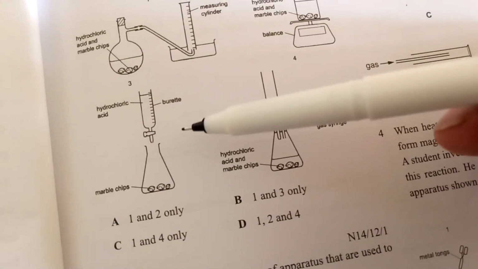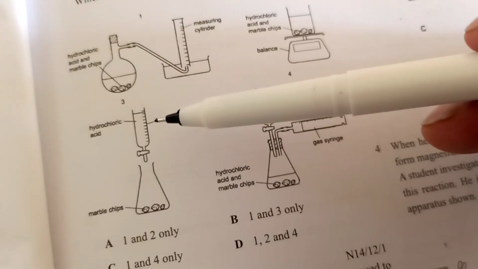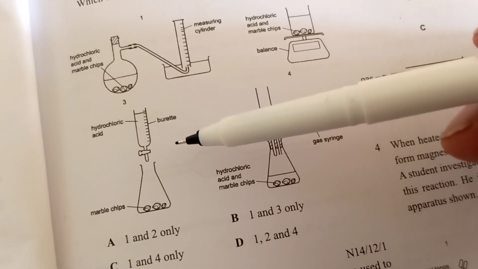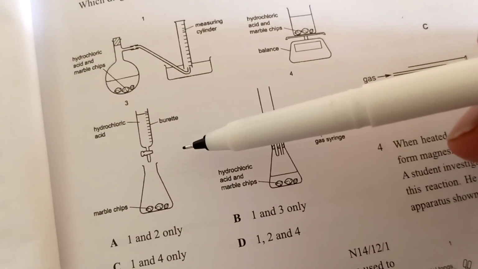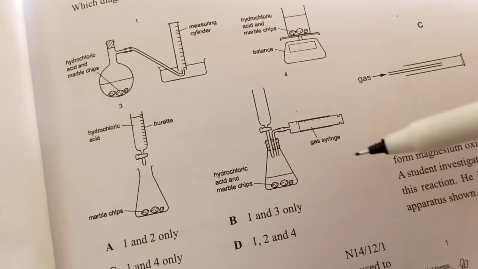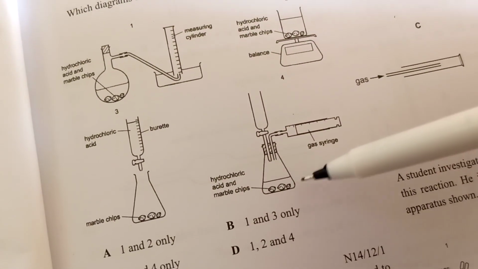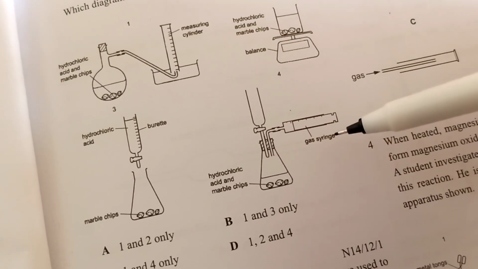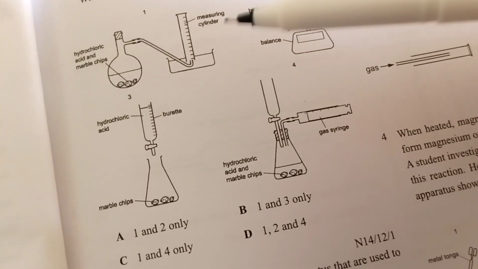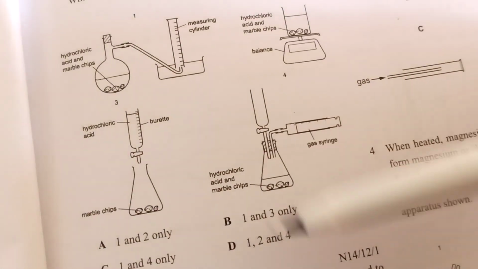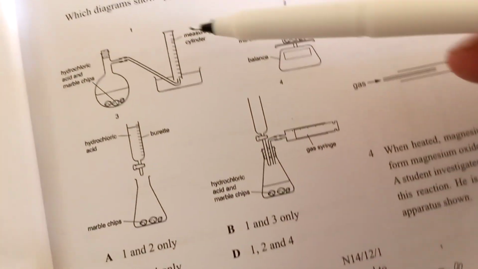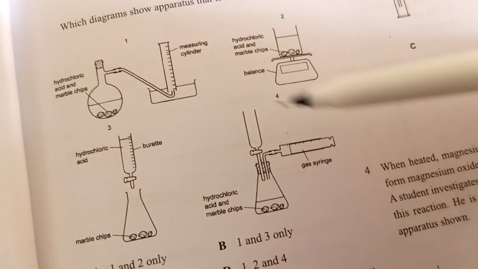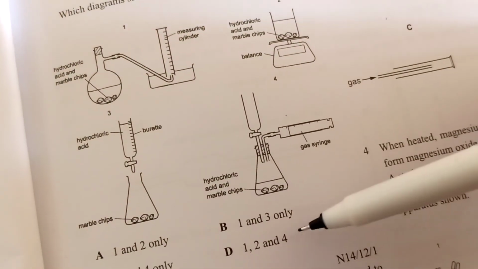This one is not correct because it does not record any volume of carbon dioxide involved or any decrease in mass. This is not correct. This is correct because we can collect carbon dioxide in the gas syringe. So the answer is 1, 2, and 4. 1, 2, and 4 are correct, and this is not correct.